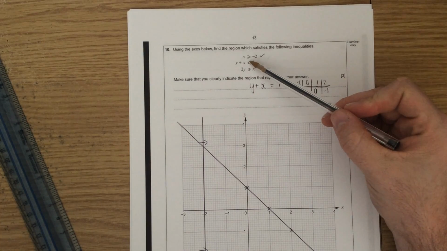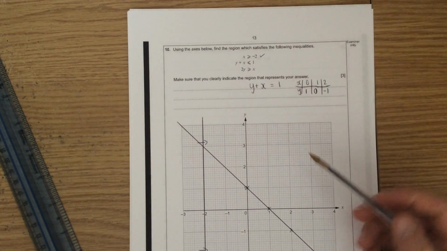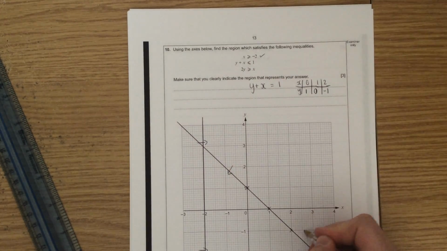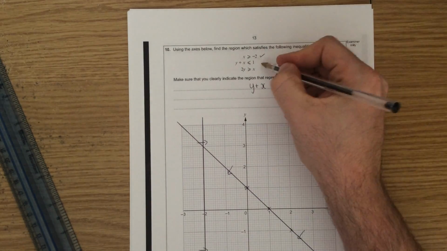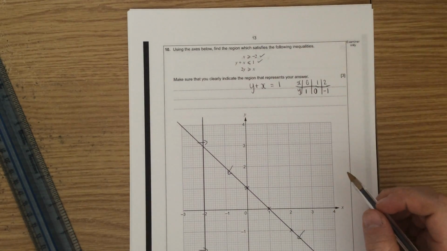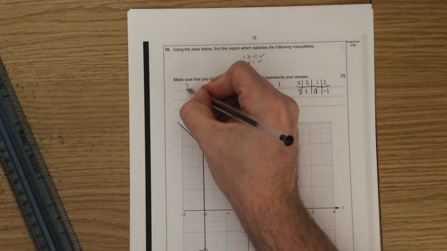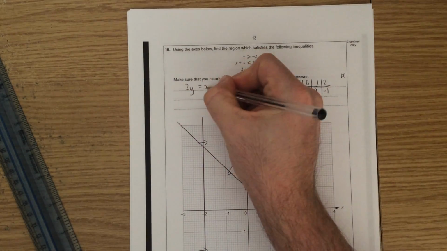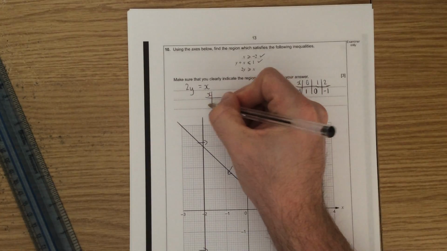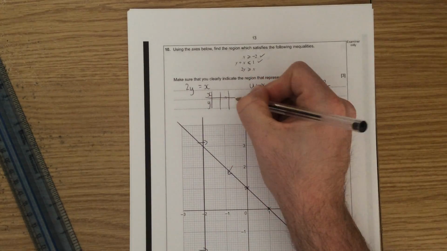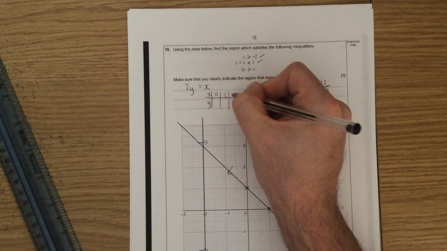Now y plus x has to be less than or equal to 1, so therefore I need to be below that line. And then the final one, we can use another little table of values for that one. This time we're looking at 2y equals x. So again, if I pick some x values and work out what the y values will be. So x is 0, 1 and 2 again.